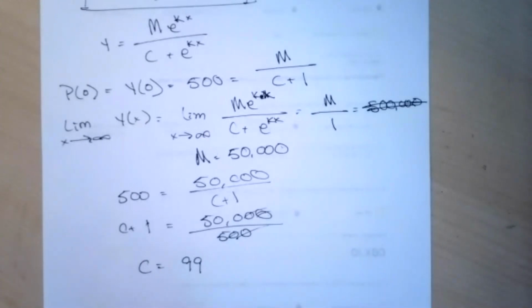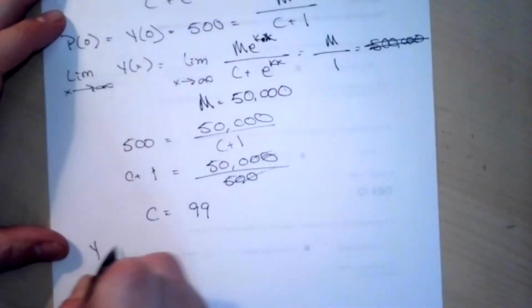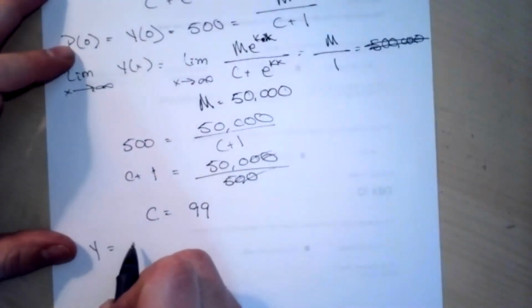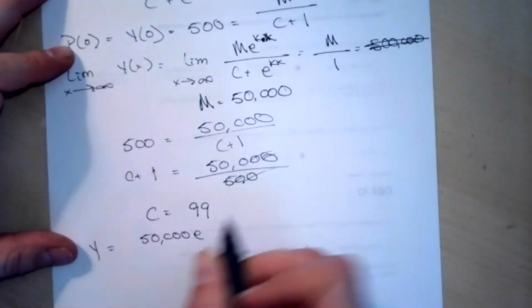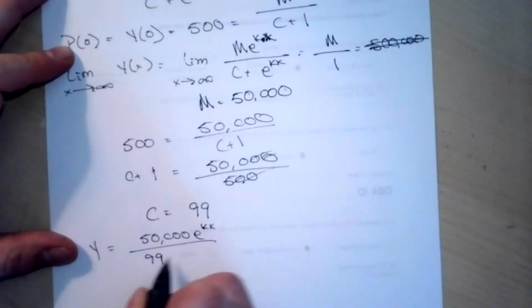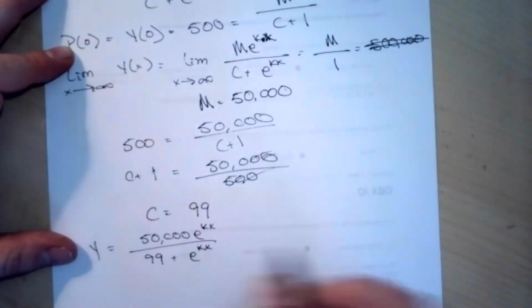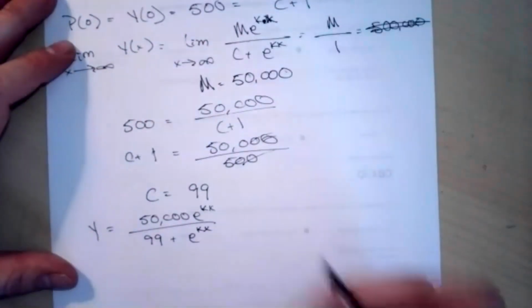And then lastly is our rate of growth, this K, which might be a little tricky to solve for. So we now have our model of y is equal to 50,000 e to the kx over 99 plus e to the kx. And so we know y sub 0.